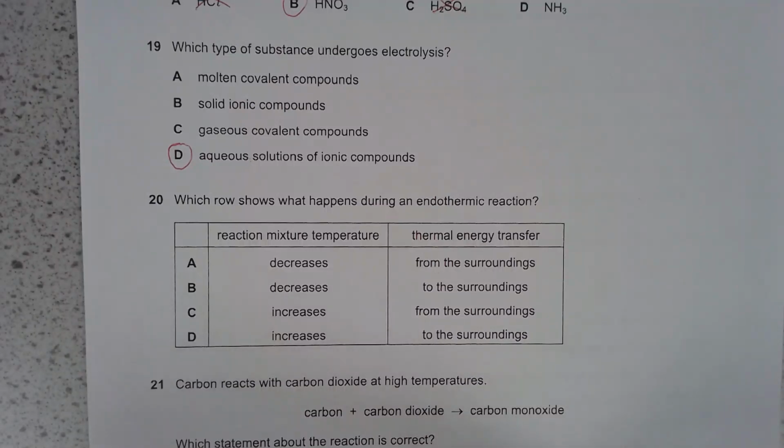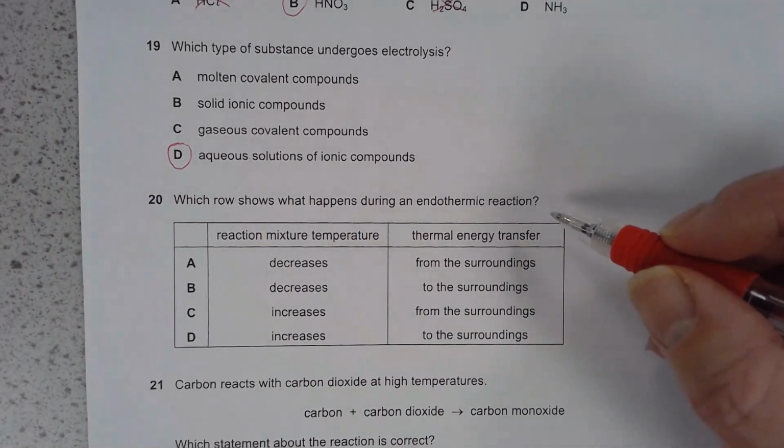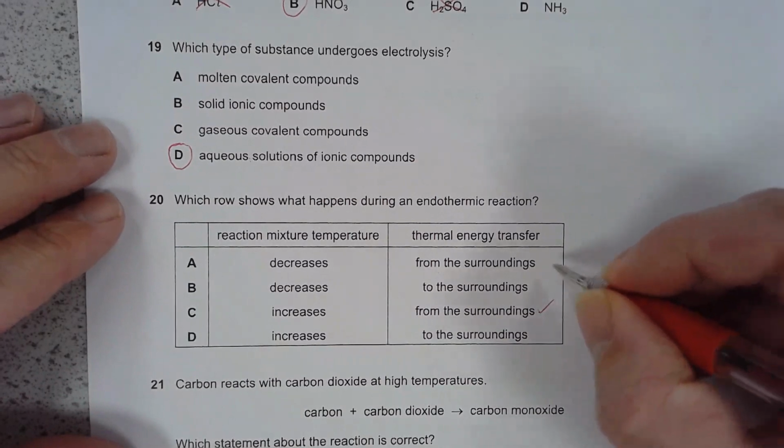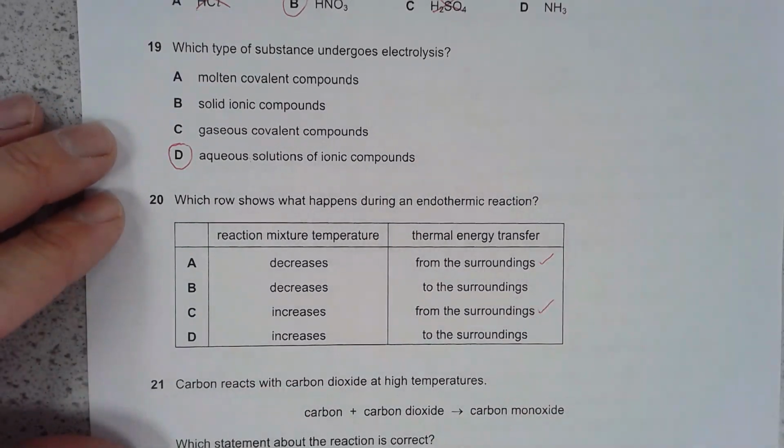So, let's think. If it's endothermic, we know it's taking energy from the surroundings, because energy has to come from it. So if it's taking energy from the surroundings, it's going to be colder, isn't it?